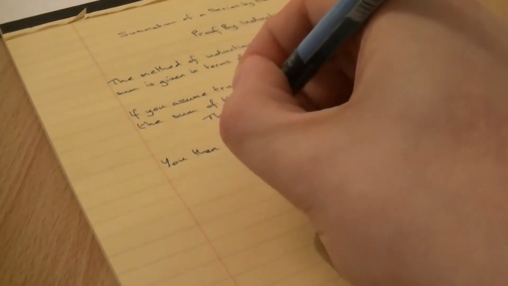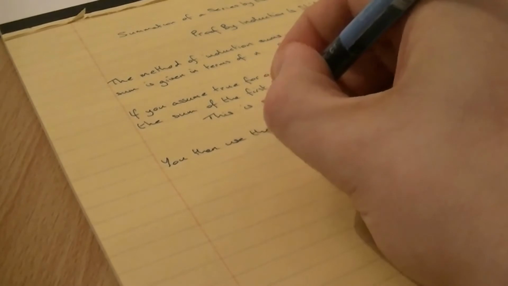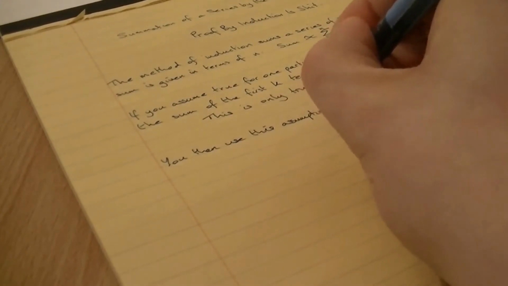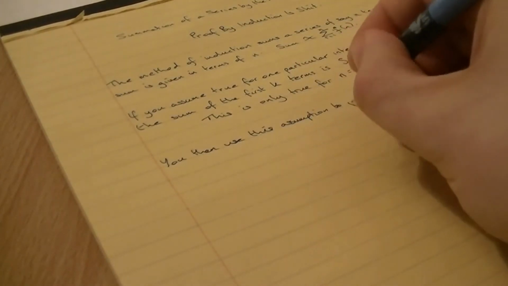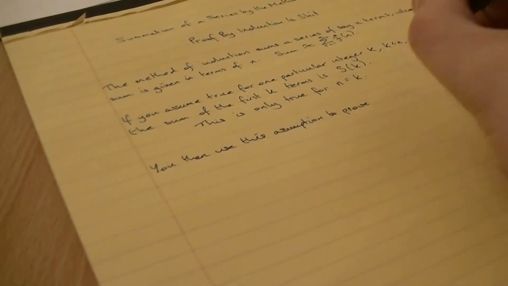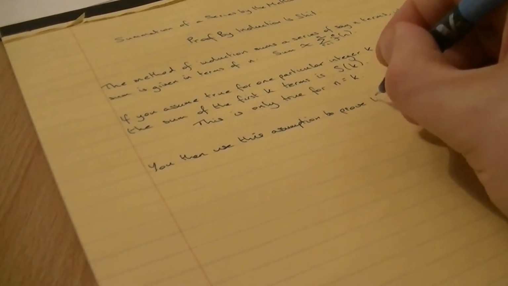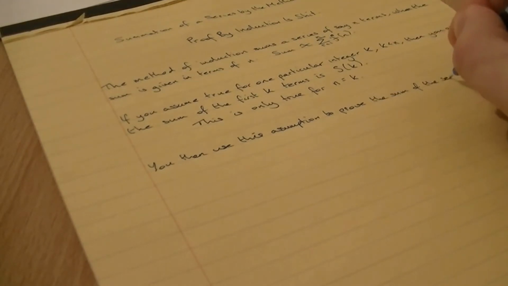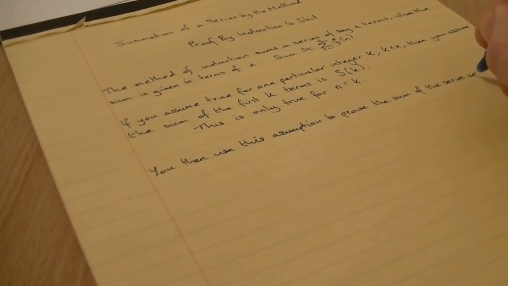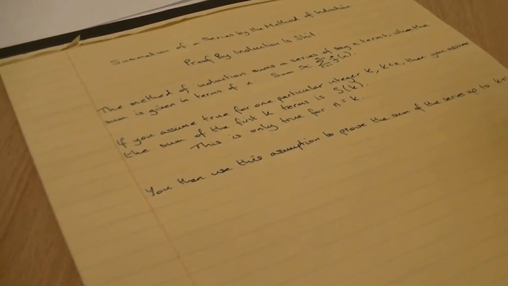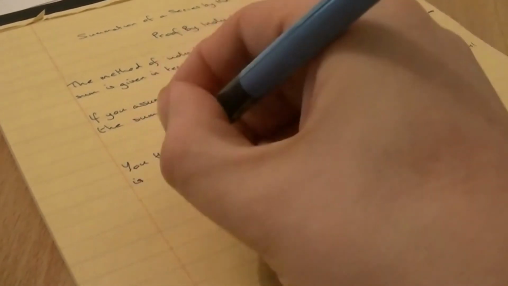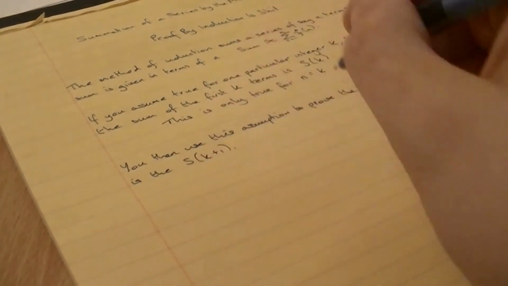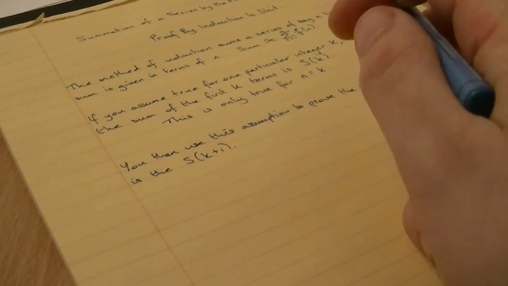You then use this assumption to prove the sum of the series to k plus 1 is the sum k plus 1, i.e. by adding one extra term, the next term in the series.